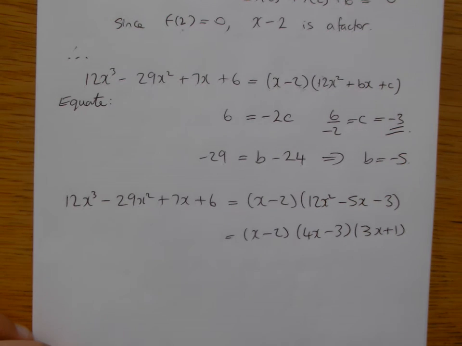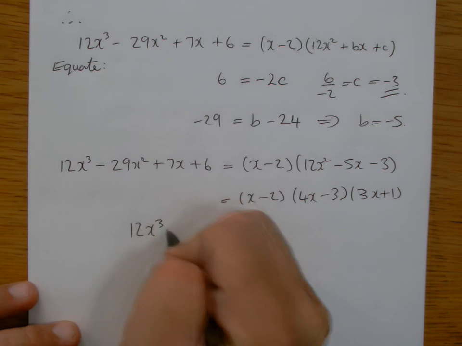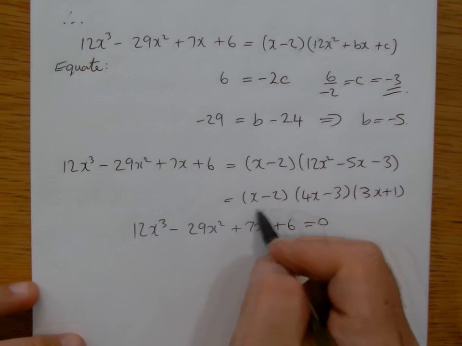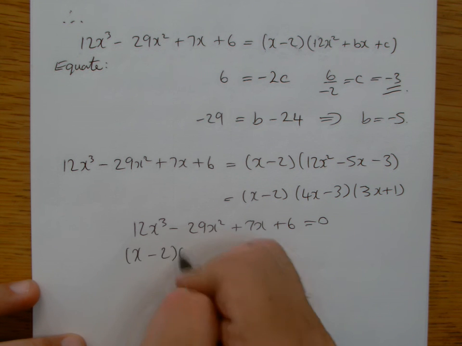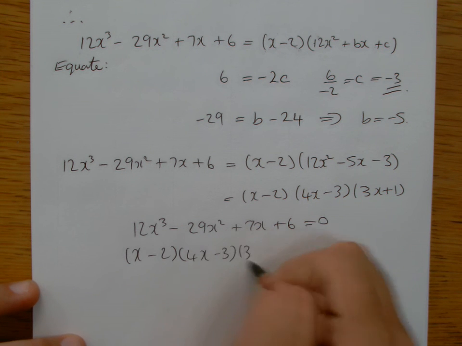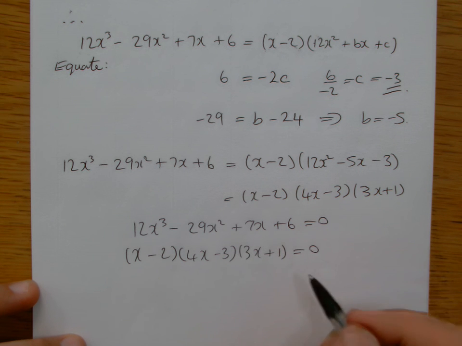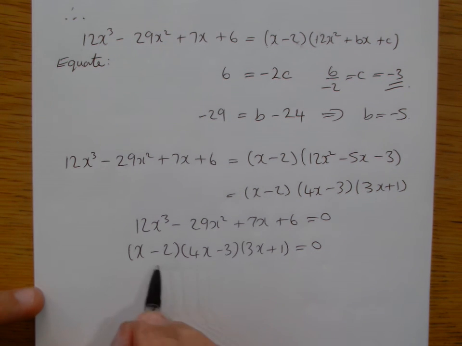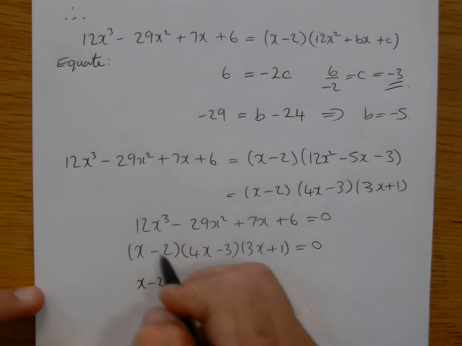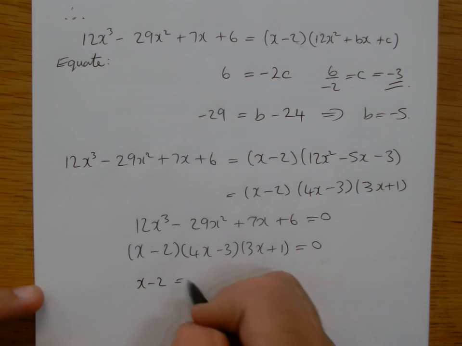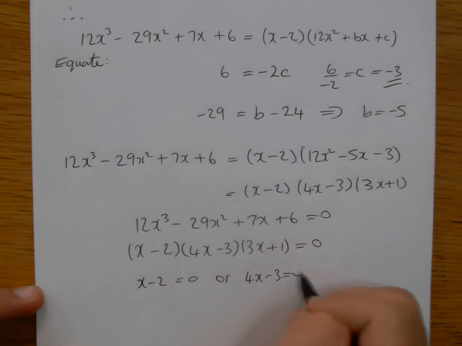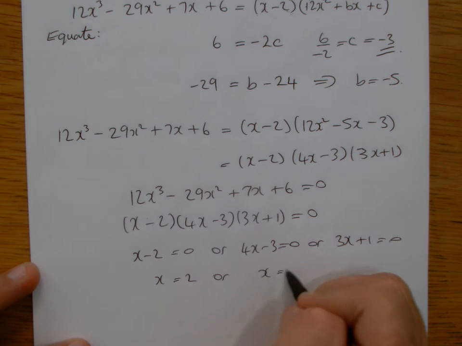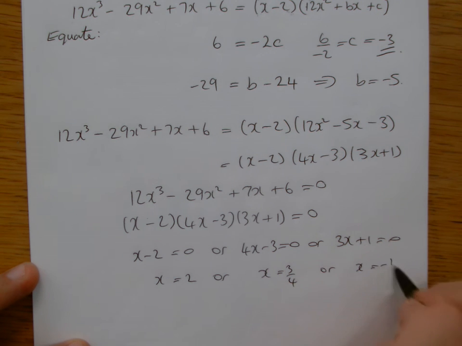So remember, down the question, we want to solve this equals 0. In other words, instead of the cubic, we factorize and say these three brackets equal 0, which means either of these is equal to 0. Because when you times three brackets together and the result is 0, one of them has to be 0. So that means x is 2, or x is 3/4, or x is minus 1/3.